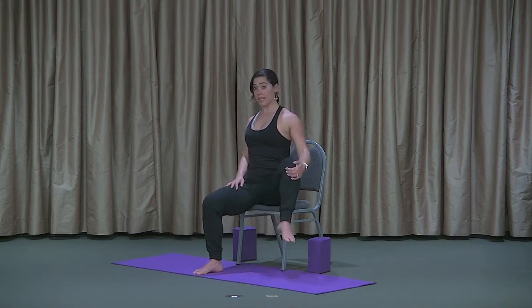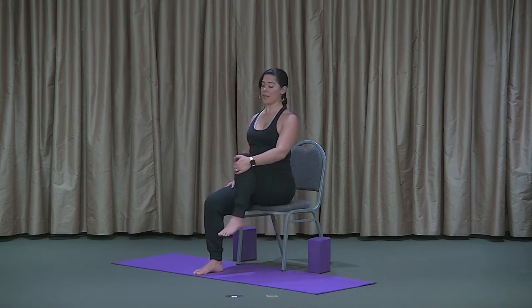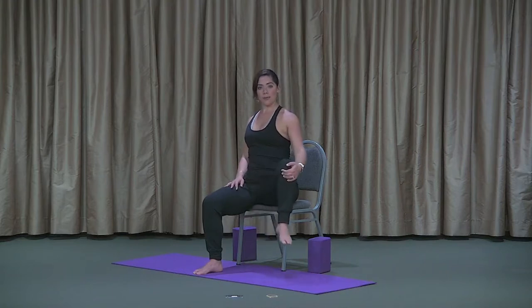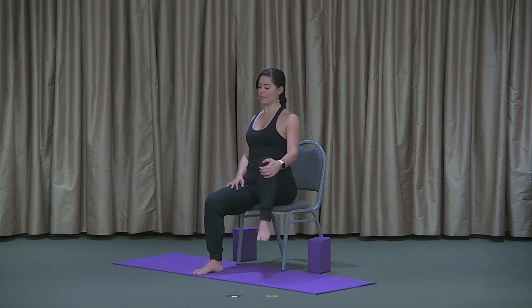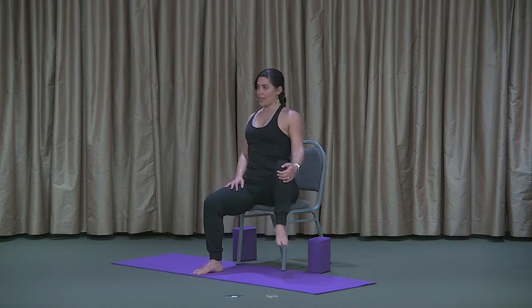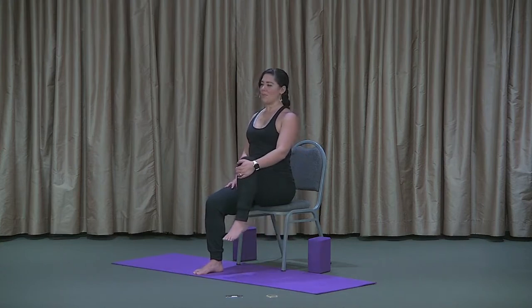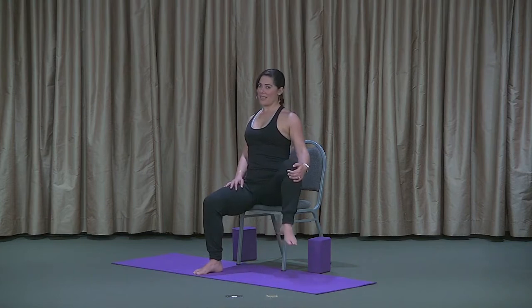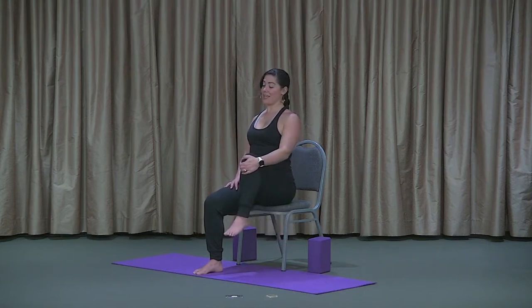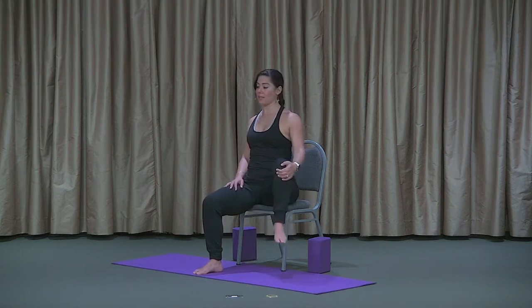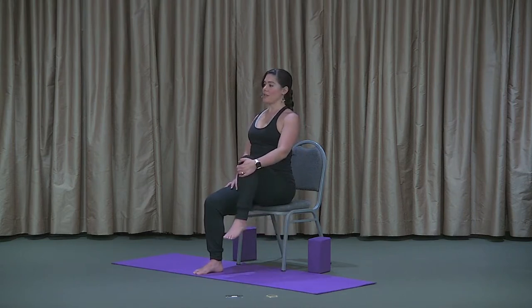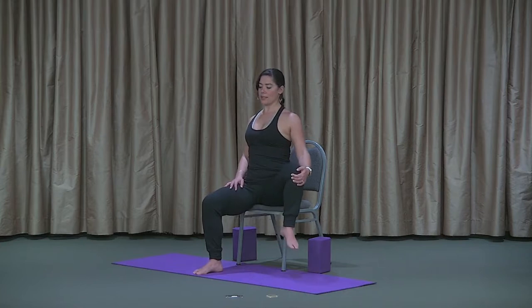Remember, this left hand can grab wherever it feels best for you. You can use a towel here as well underneath that knee. Just normal breathing. Try not to ever hold your breath unless there's a reason, like a breathing technique or something like that, that you're purposefully doing.